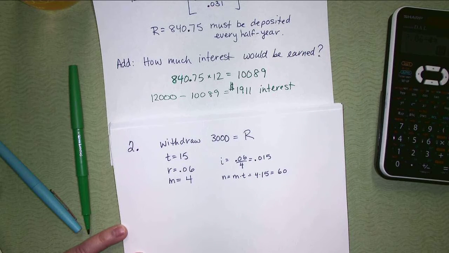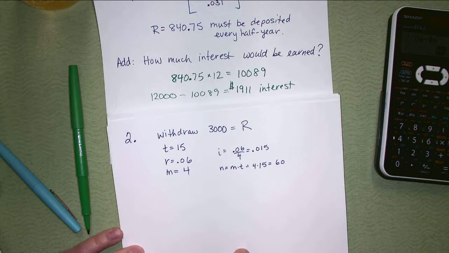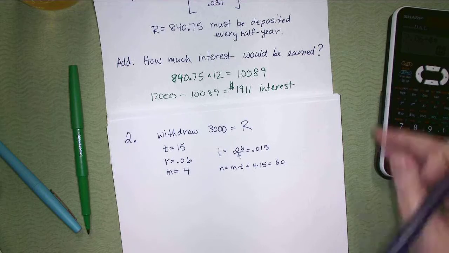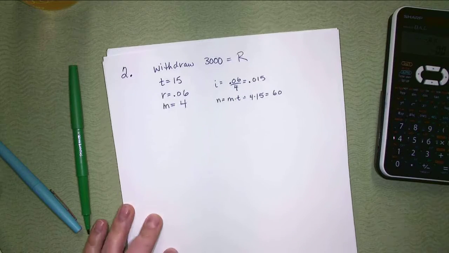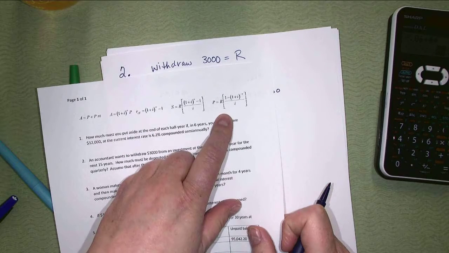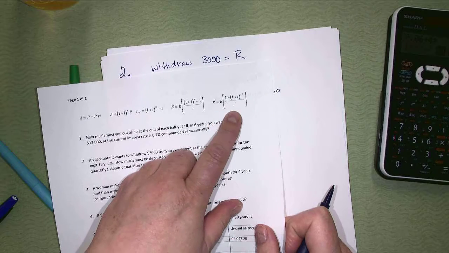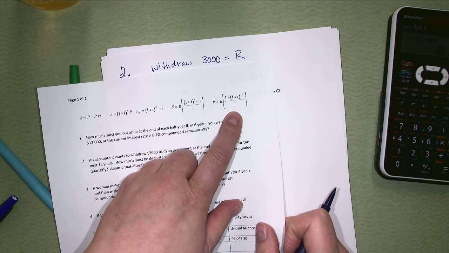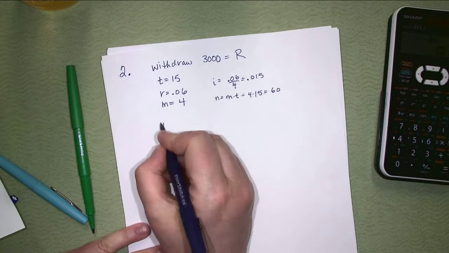Okay, so what formula? Yeah, so the last one, even though he's earning the interest, he's paying himself back. And anytime you're withdrawing, it's a decreasing annuity. So that is this one, the P, it decreases. So he's withdrawing money, so it's that formula.